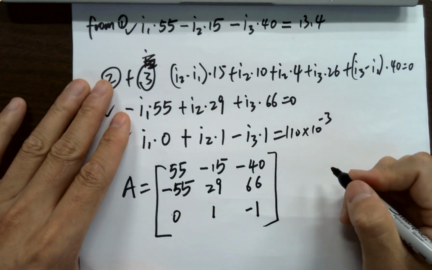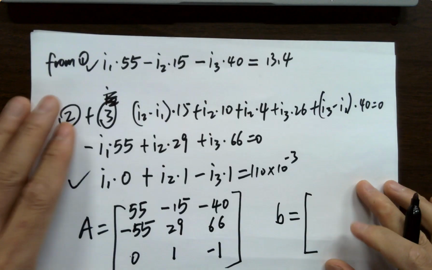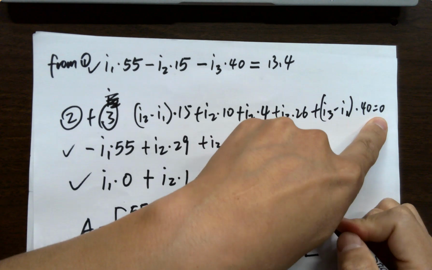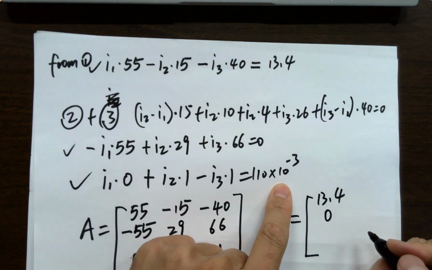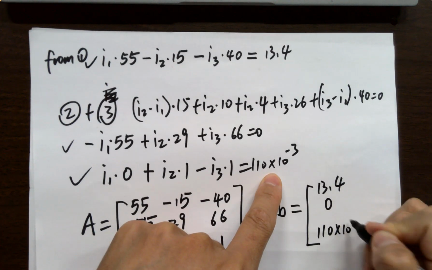What's the matrix B? It's 13.4, 0, 0, and 110 times 10 to the negative third power.